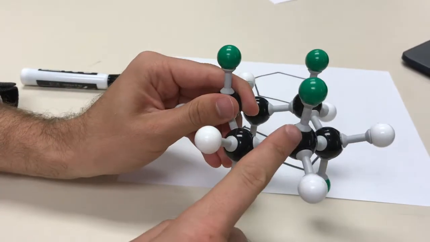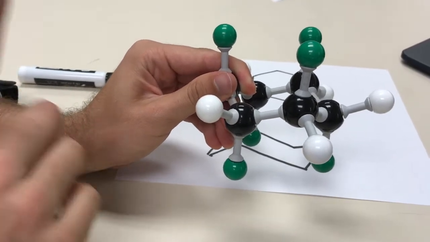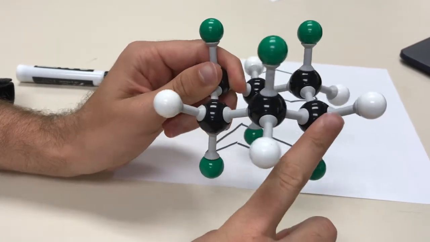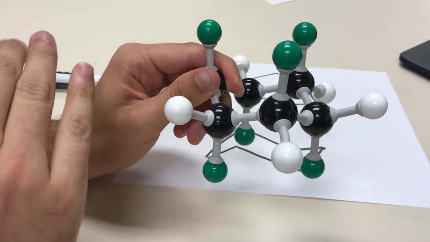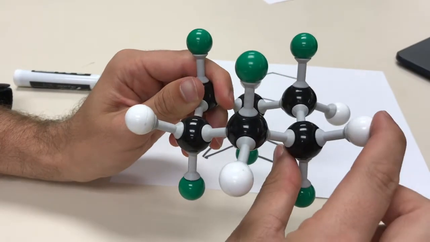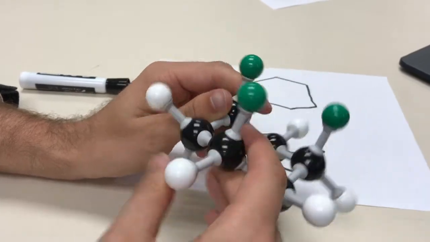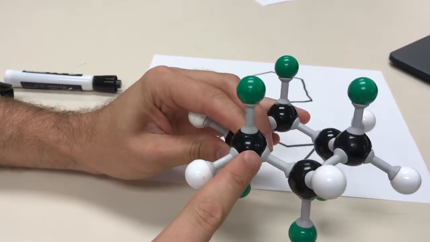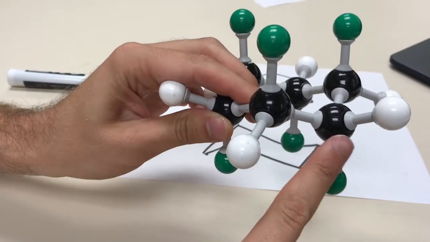The ones that are either going straight up or straight down are called axial. It's as if they're on an axis that could spin around. The ones going out to the side, the white ones in this diagram, are called equatorial. Just like the equator straddles the side of the Earth, these equatorial groups go to the side of the molecule. Now, notice, if the axial group is going up, the equatorial is going down. If the axial group is going down, the equatorial group is going up.